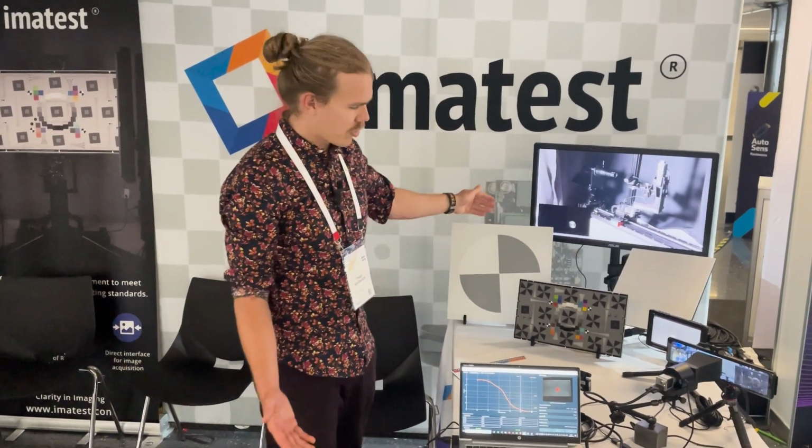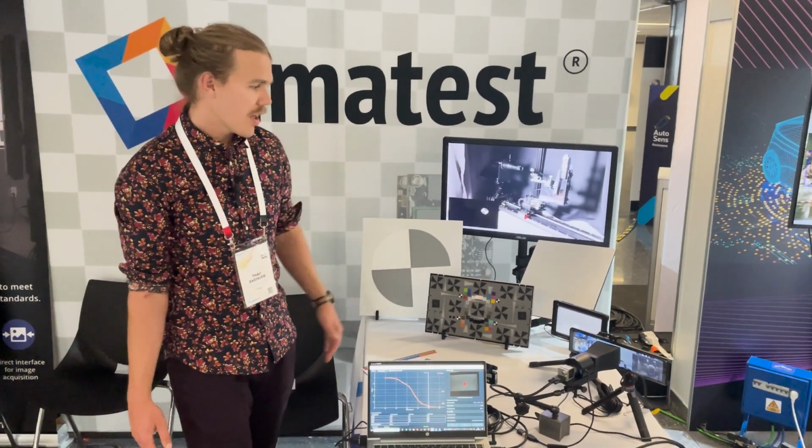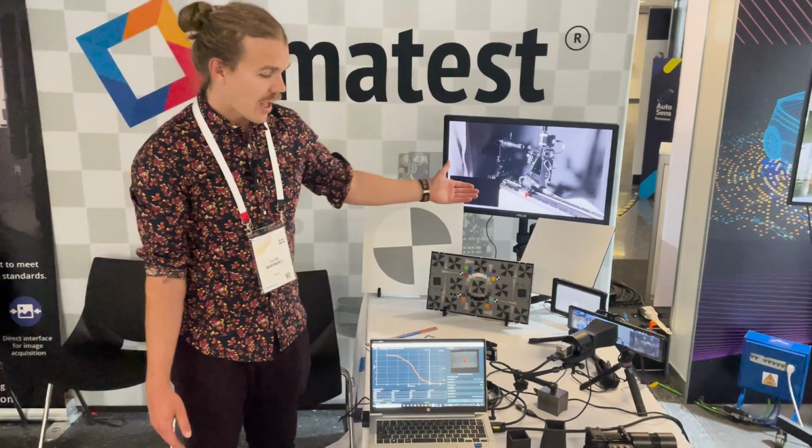So we're also demonstrating, of course, the ISO 12233 2024 eSFR chart and our partner Sphere Optics LiDAR targets.